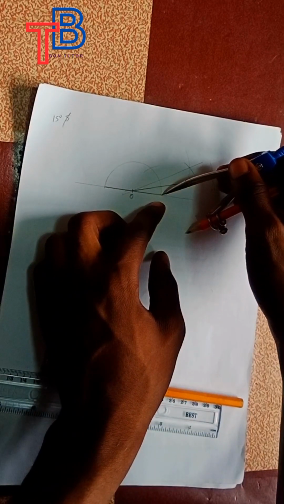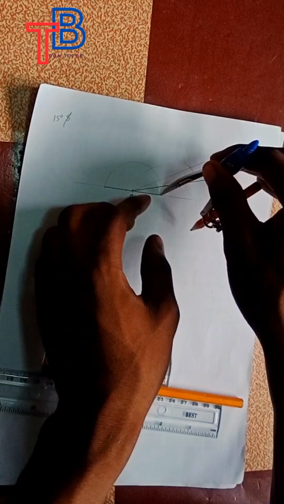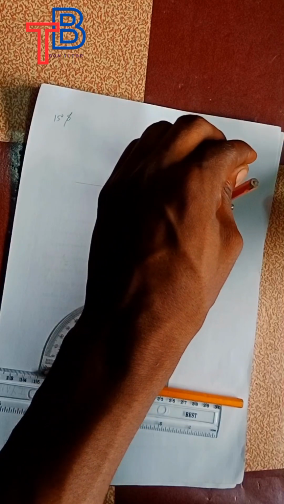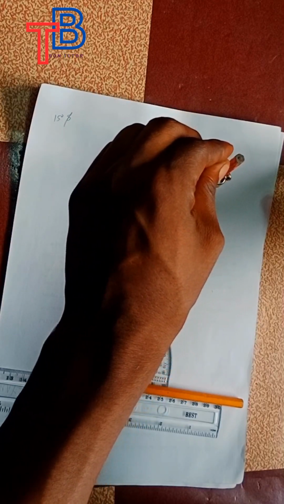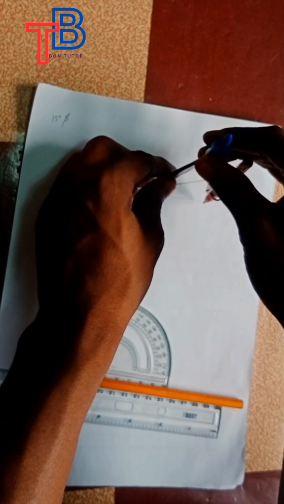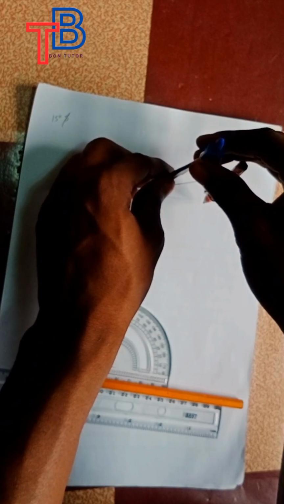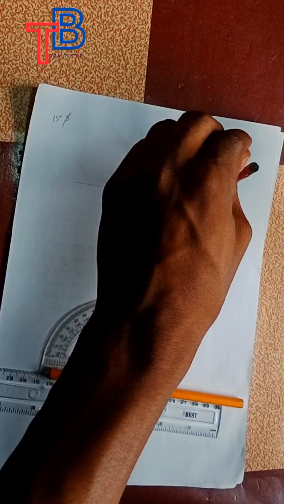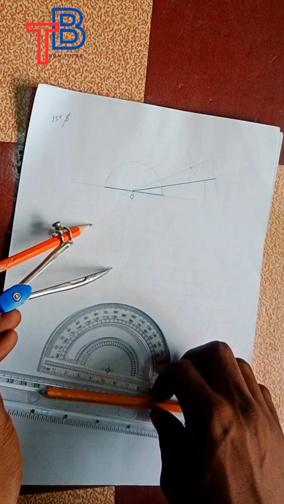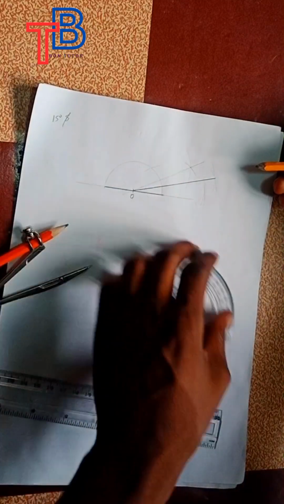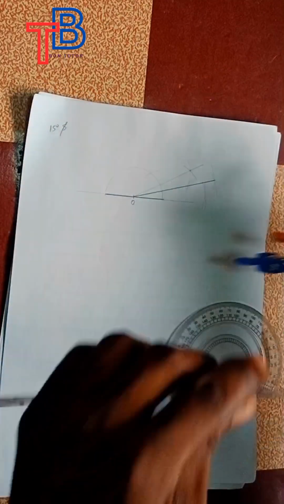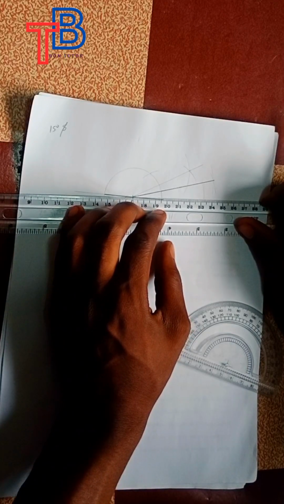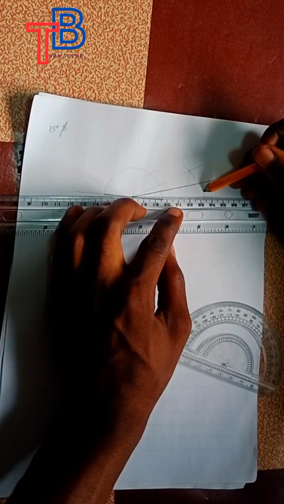So I will stand on my point here. I'm going to make an arc, and I'm going to stand on where it ends here also, because that is what I want to bisect. I'm going to make another arc, and where the two arcs cross each other, the angle is getting smaller, so you might be finding it difficult to get where the two arcs meet each other.